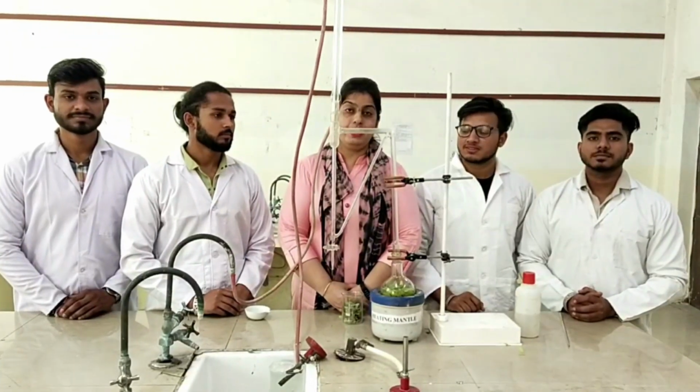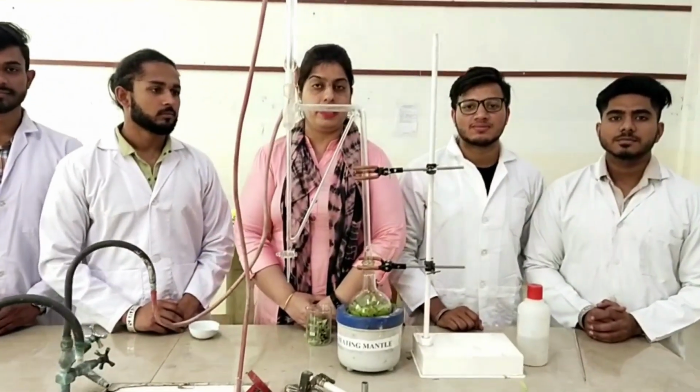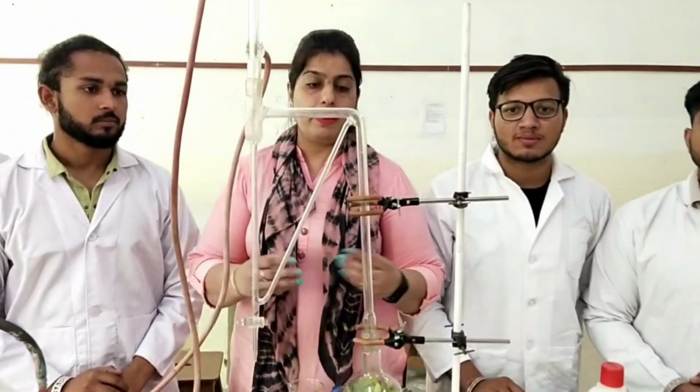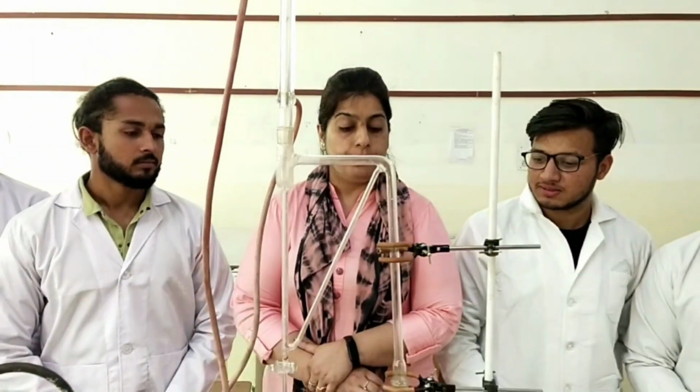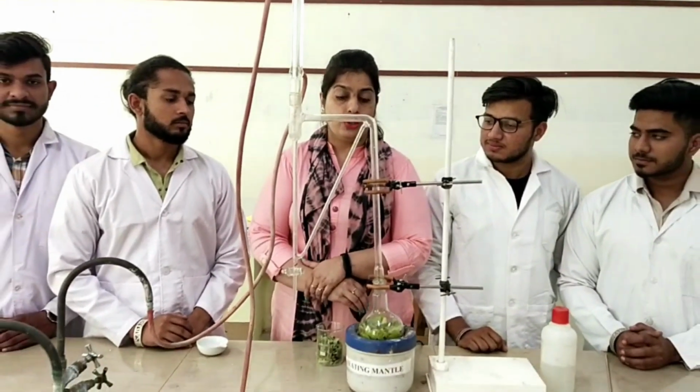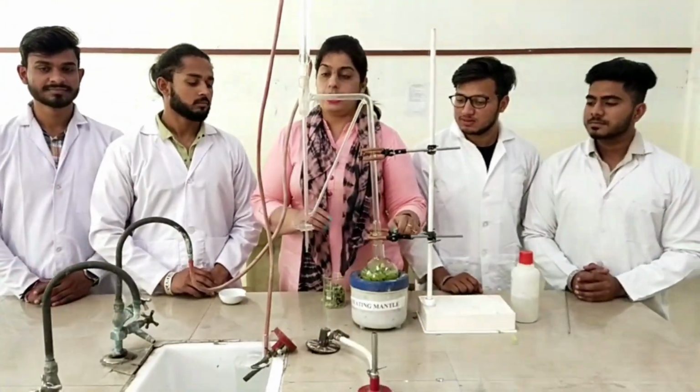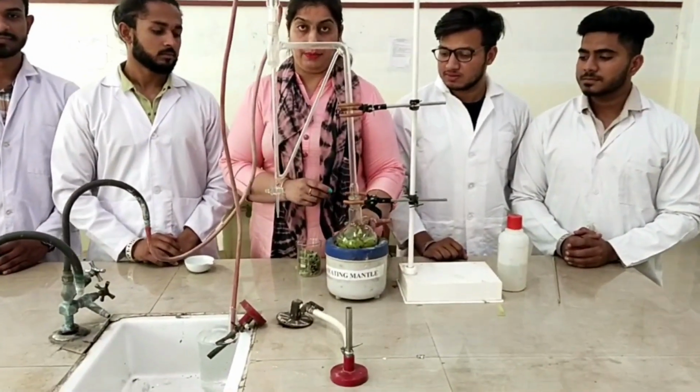Everyone, I, Divya from RPIIT campus, am here to demonstrate the Clevenger apparatus. This apparatus is used to extract volatile oil from eucalyptus leaf. Today we are going to isolate oil from the eucalyptus leaf.